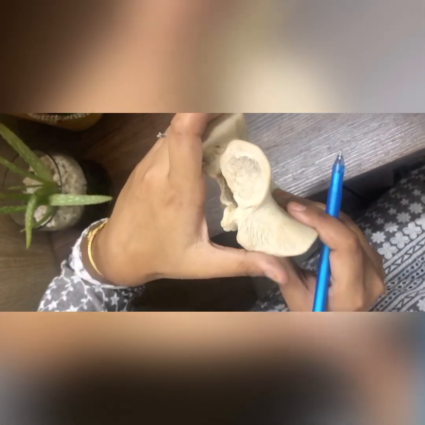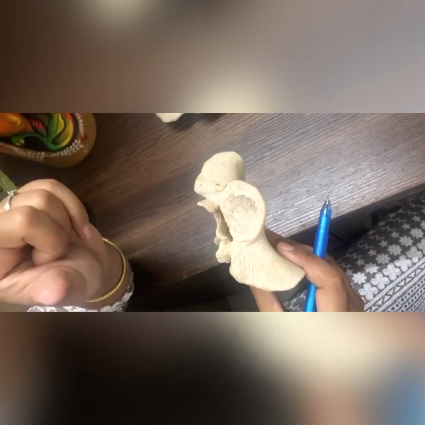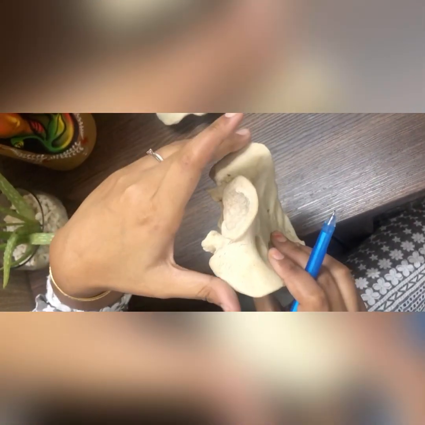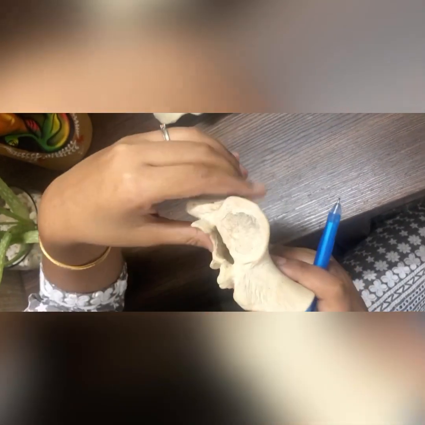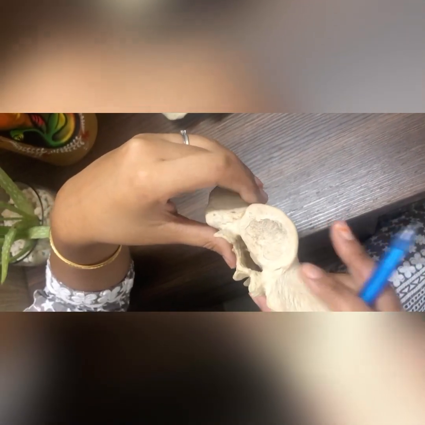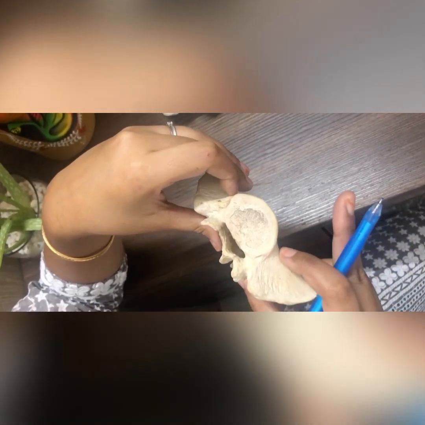We actually remember it with the OILS mnemonic, but you shouldn't tell this. This is the OILS: from lateral to medial, obturator nerve, iliolumbar artery, lumbosacral trunk, and the sympathetic trunk.